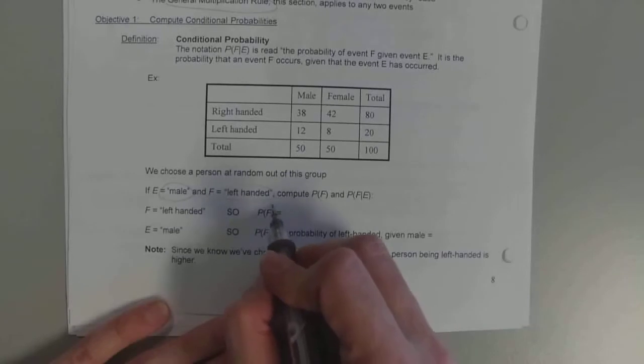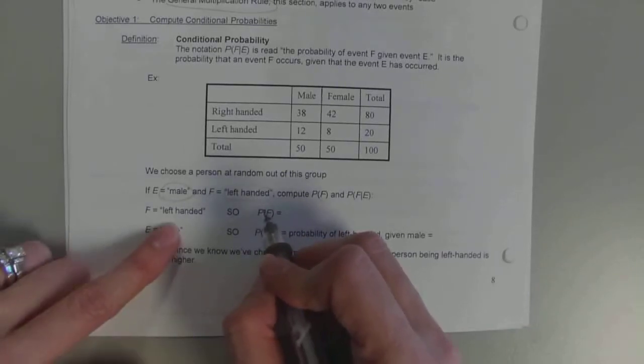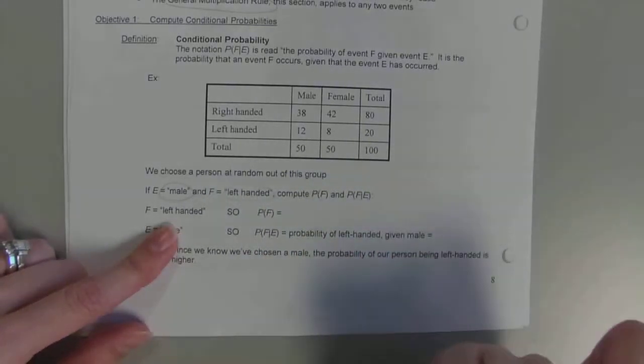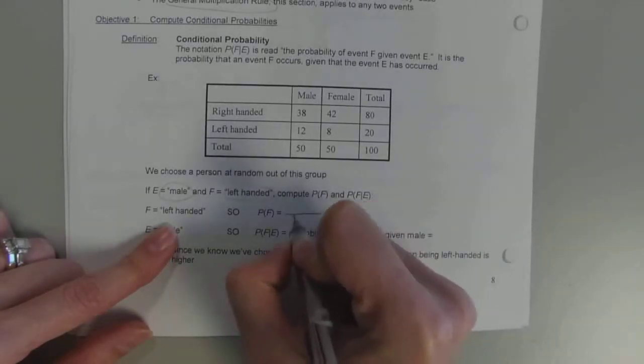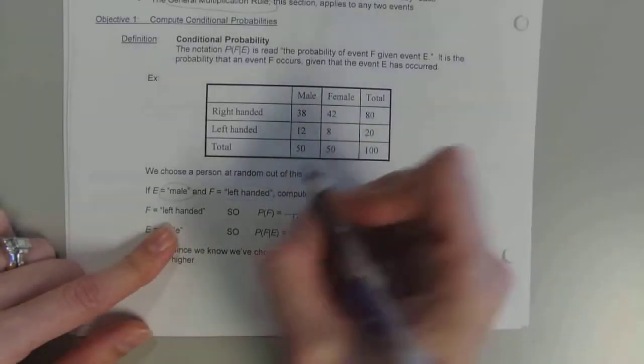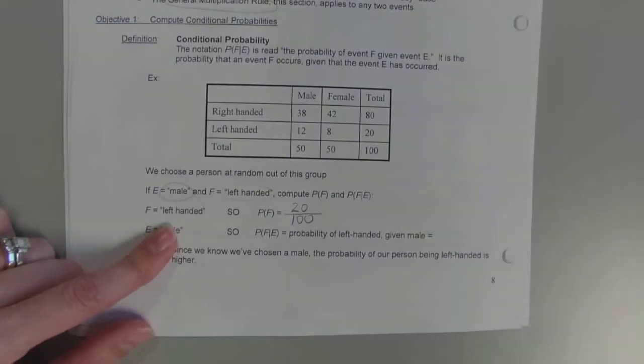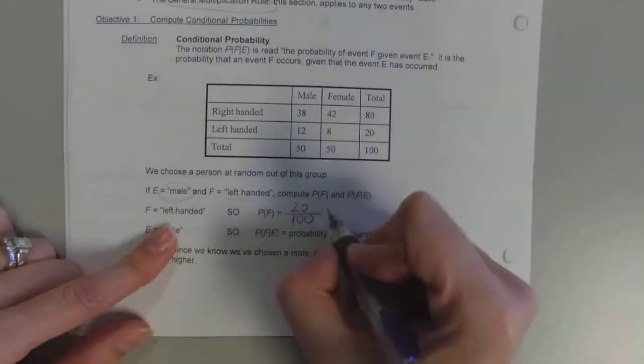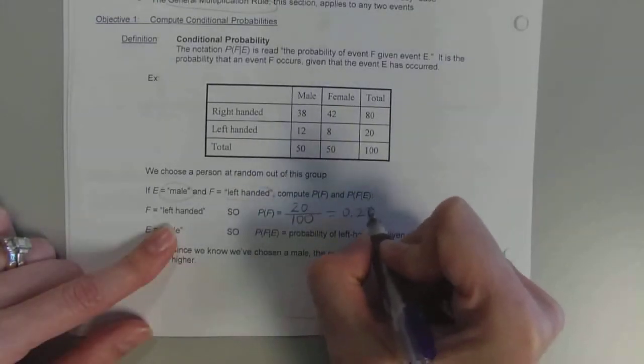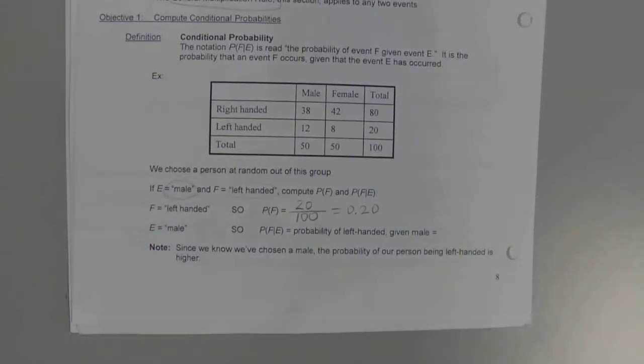So let's just focus on the probability of event F, picking a left-handed person. How many total people are there to choose from? 100. And how many of them are left-handed? 20. Is everyone okay with that? No tricky things there. So let's write that as 0.20. So basically, from the get-go, if I'm just randomly drawing a name from a hat, I have a 20% chance of picking someone that's left-handed.